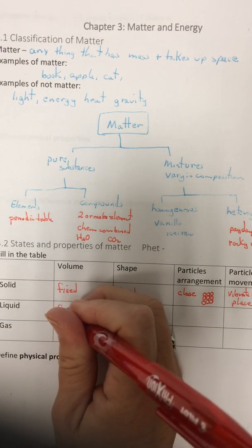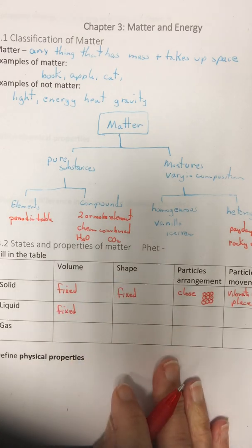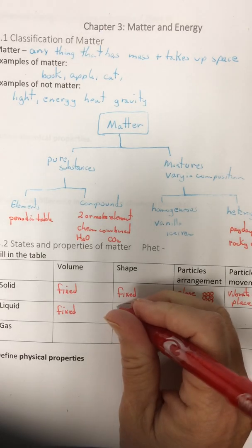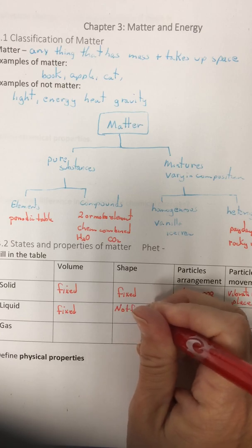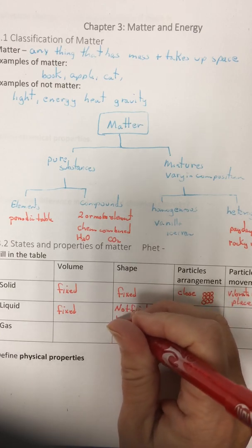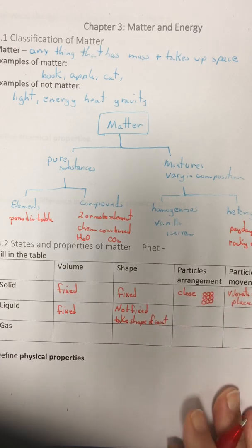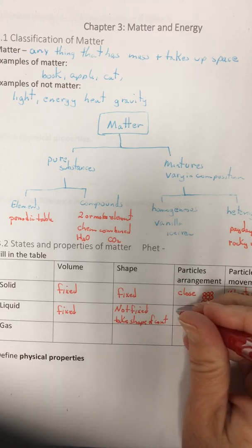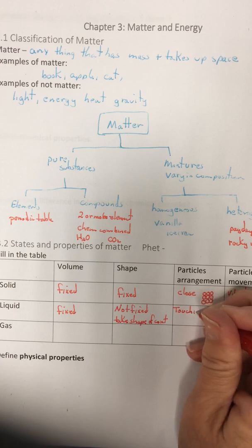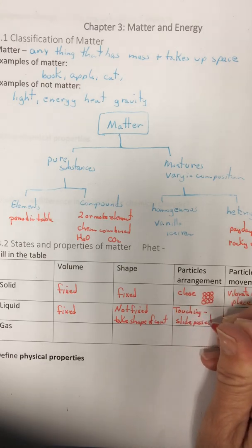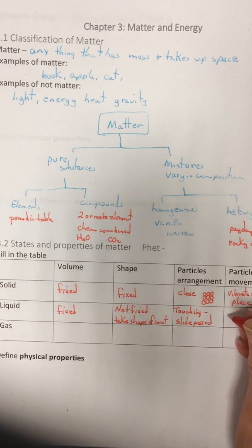Liquids also have a fixed volume. Molecules are touching each other, and so you're not able to compress a liquid easily. The shape is not fixed, but changeable, and will take the shape of the container. The particle arrangement is touching, but they're able to slide past each other. The particle movement is more than a solid but less than a gas.